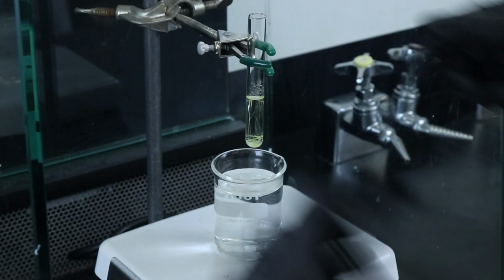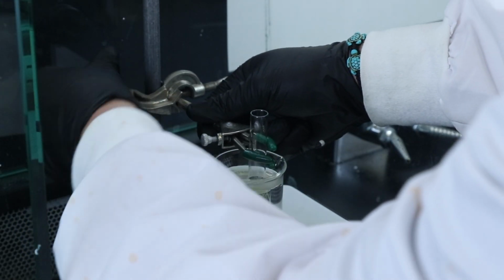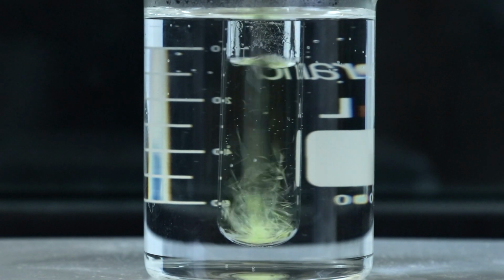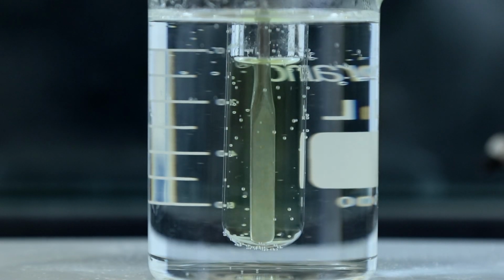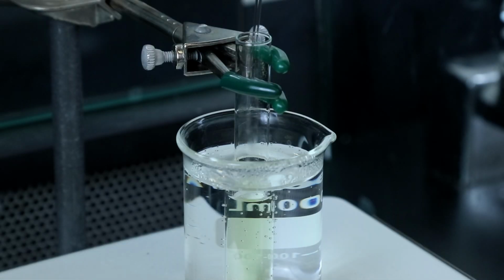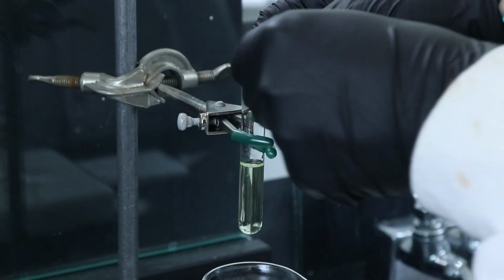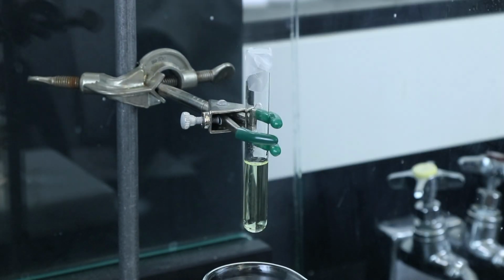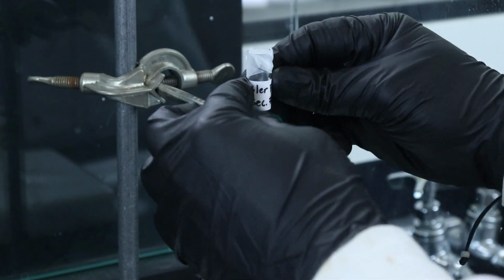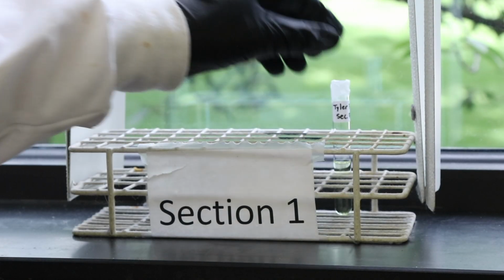Before spotting the TLC plate, I'll place the test tube back into a hot water bath and stir up the crystals to redissolve everything in the ethanol. Once everything is dissolved, I'll use a pipette again to make the second spot on the TLC plate. Then I'll recover the test tube with parafilm, place the label back on, and put the test tube back in the rack by the window.